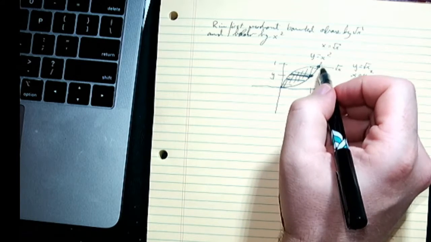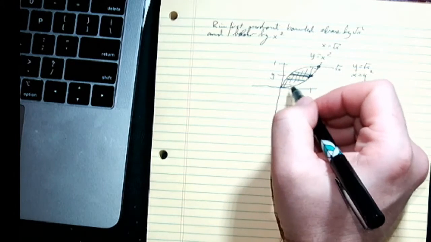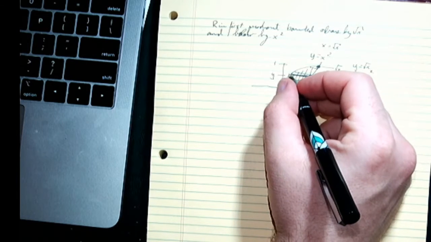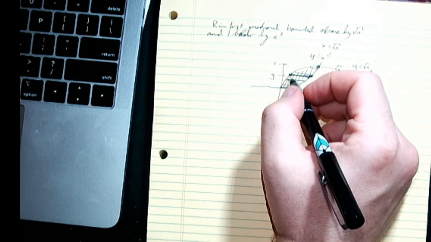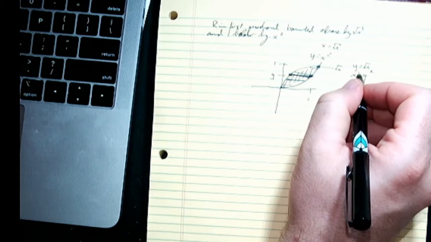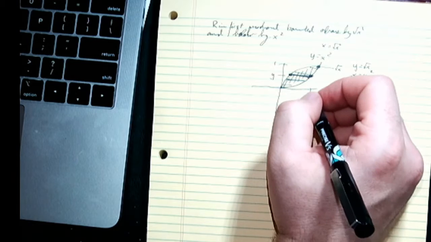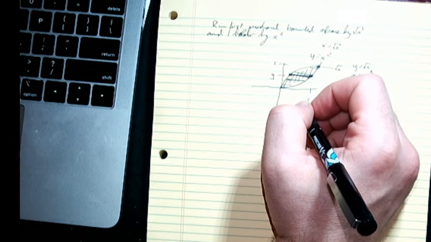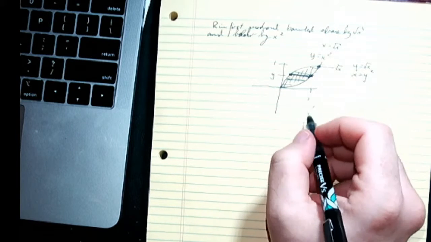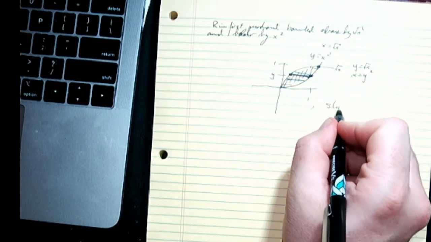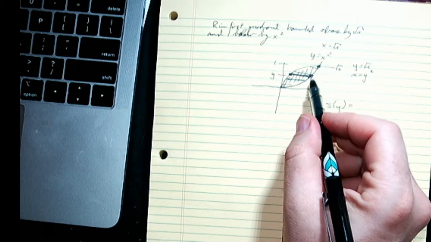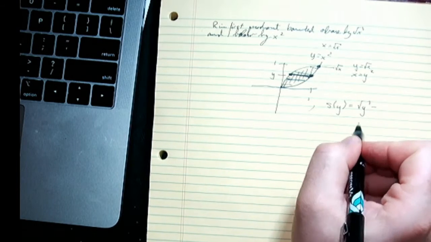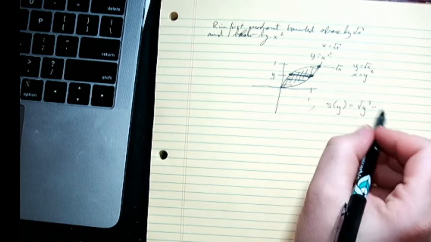So the curve on the right here was y equals x squared, so x is equal to the square root of y. And the curve on the left here is y equals the square root of x, so x is equal to y squared. And we want the side of the square. We want that distance. And the way you get a distance is, as always, you subtract the left endpoint from the right endpoint. So the side of the square at height y is equal to the square root of y minus y squared.